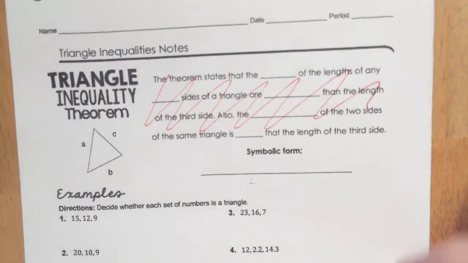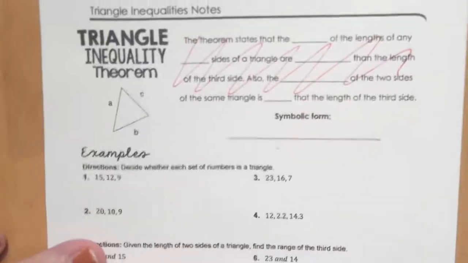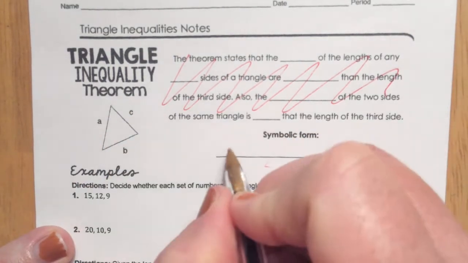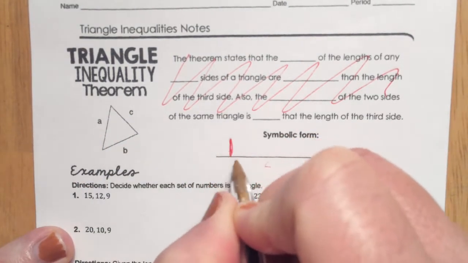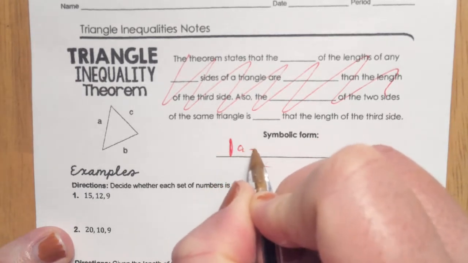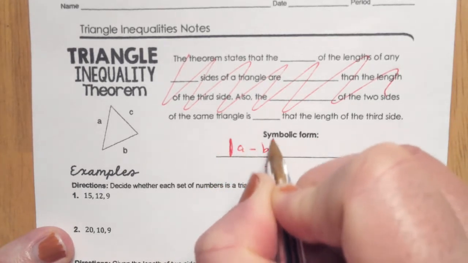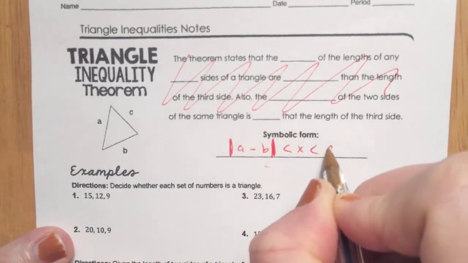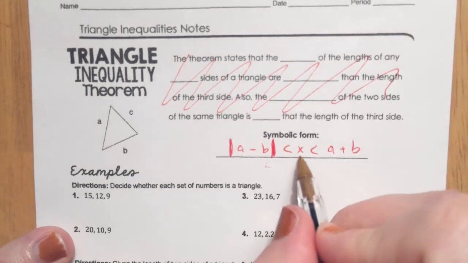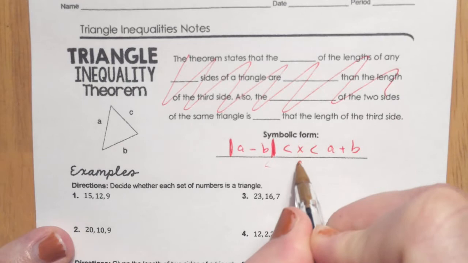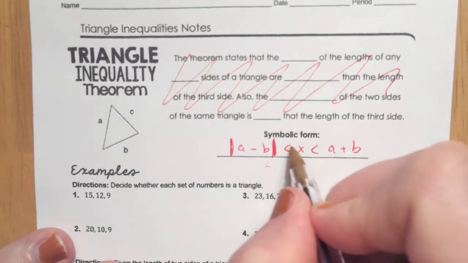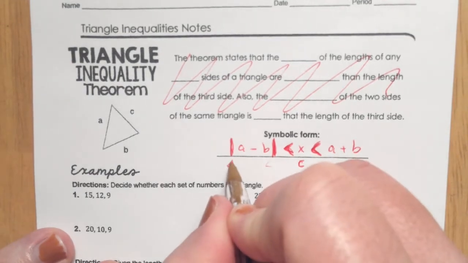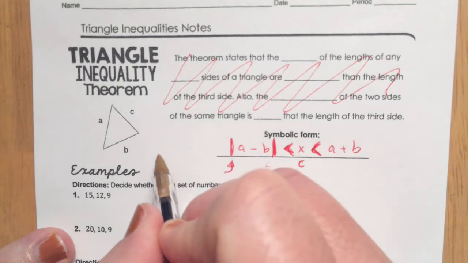Let's do that. All right, so the basic idea was when you have 3 sides of a triangle, all you have to do is subtract the 2 numbers. So A minus B, for instance, is less than X, which is less than A plus B. And the X in our case would be C, the third side. So this is less than, okay. All right, and notice this right here. So that is an absolute value.